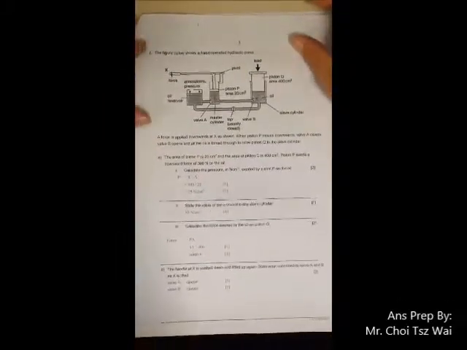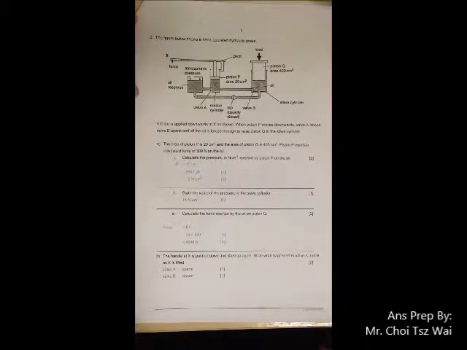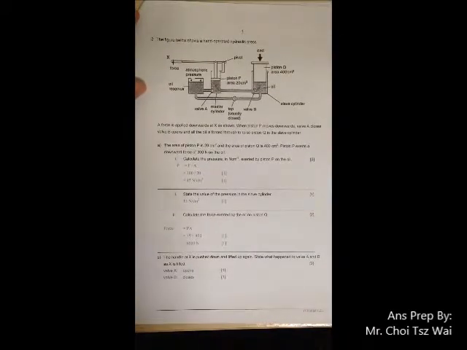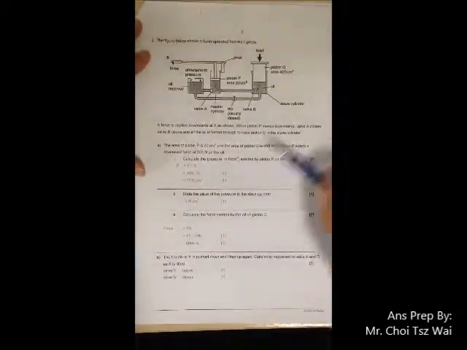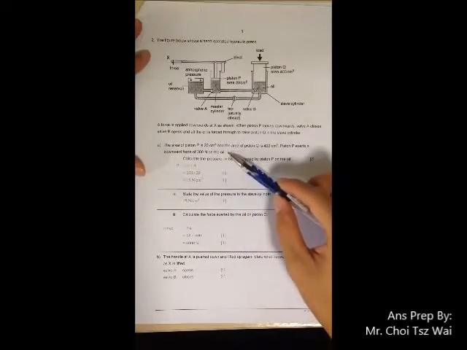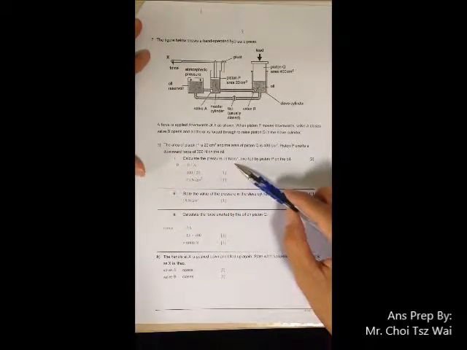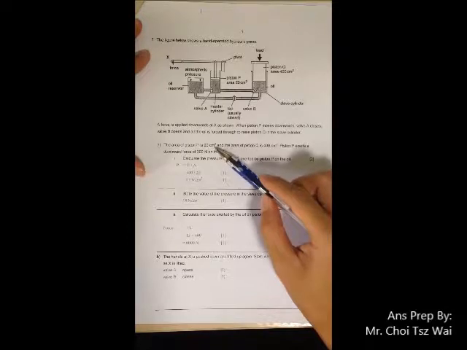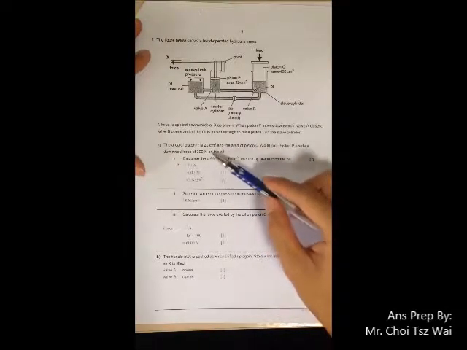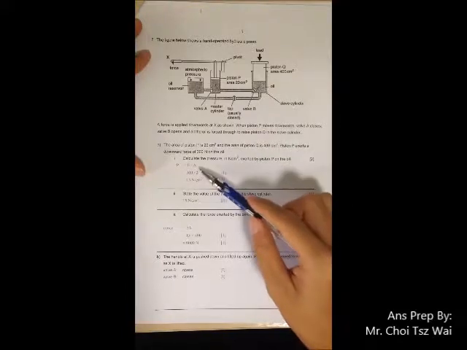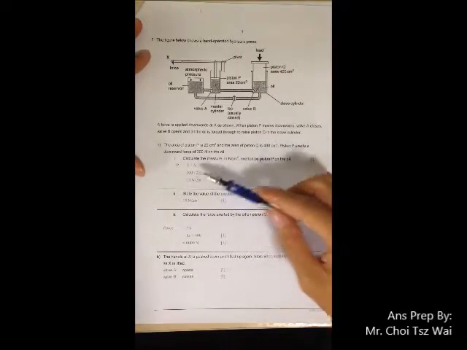Okay, question 2 is your pressure question. Down here, you need to take note of this statement. It is very important. They want you to give the unit as Newton per cm squared. This saves you time from converting cm squared into meter squared. You can directly use the values here in your P equals F over A formula.